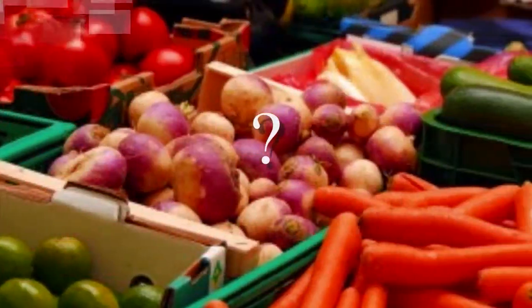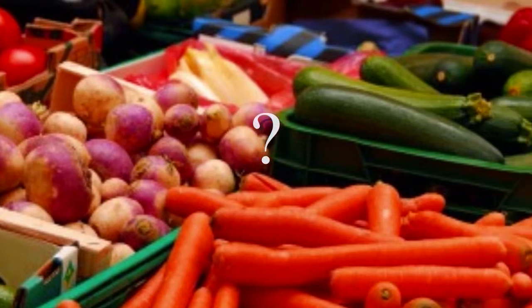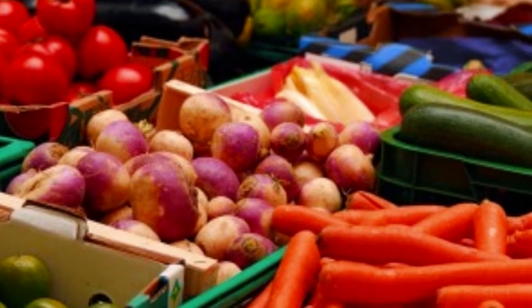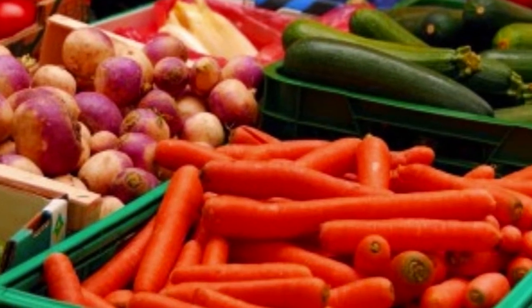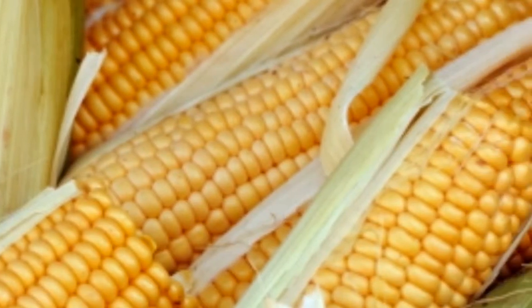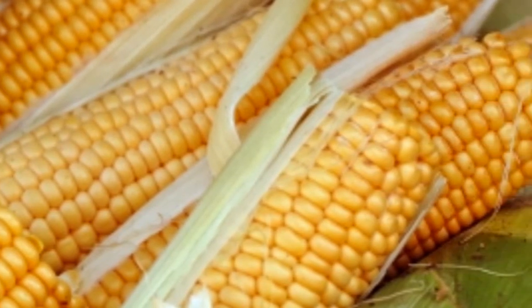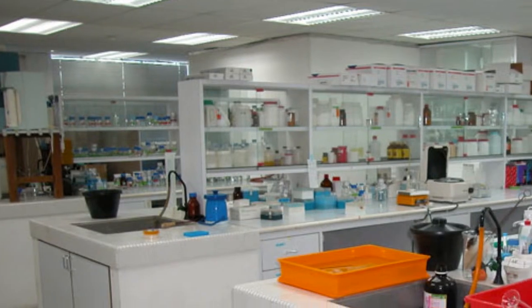What are genetically modified crops or foods? The term GM foods or GMO, genetically modified organism, is most commonly used to refer to plants created for human or animal consumption using the latest molecular biology techniques.